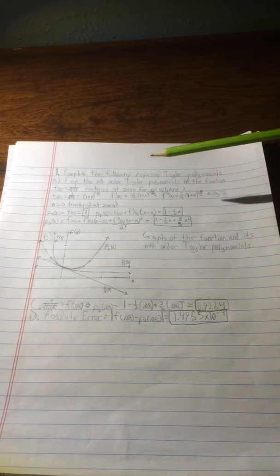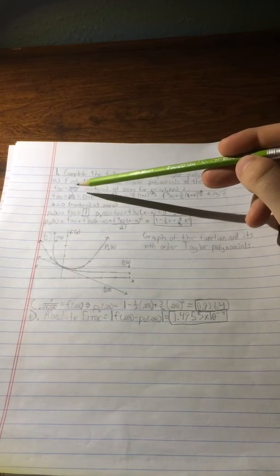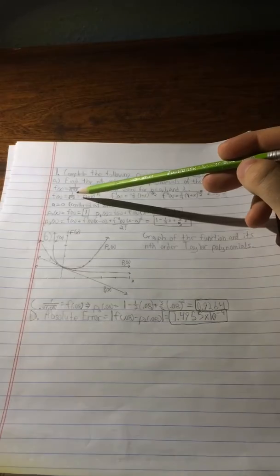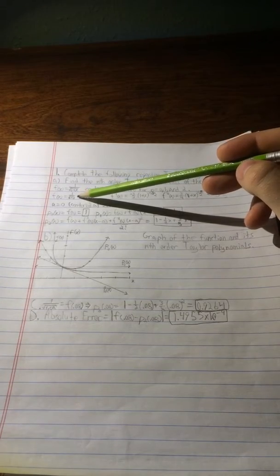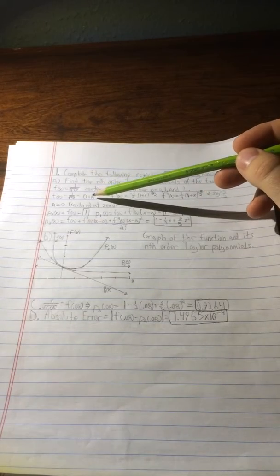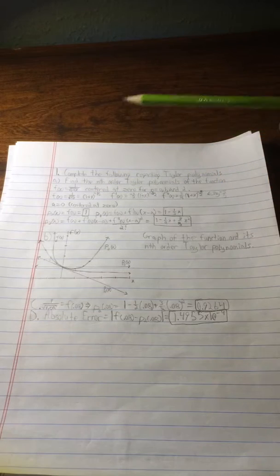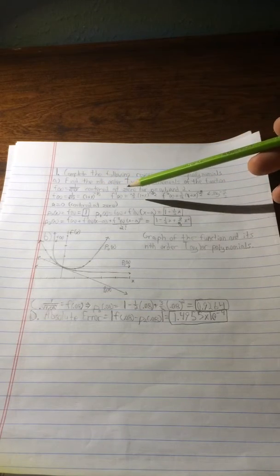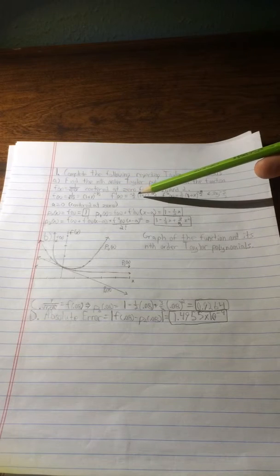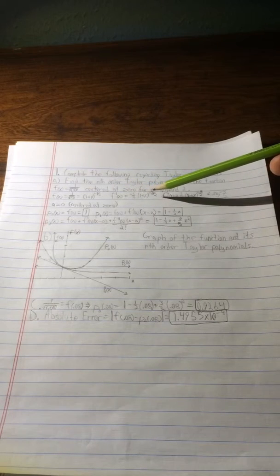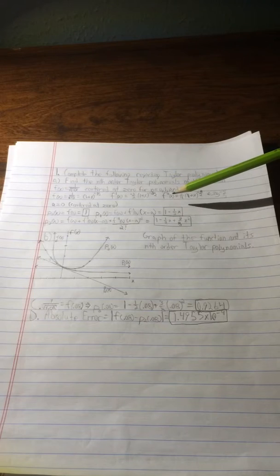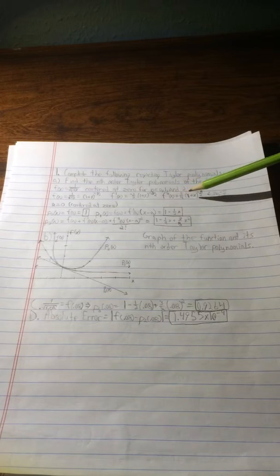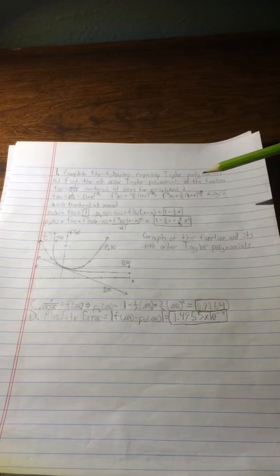Alright, so I'll start by stating the function f of x is equal to 1 divided by the square root of 1 plus x. I'll rewrite the function as 1 plus x to the power of negative 1/2, and then I'll calculate the derivatives of the function. The first derivative is negative 1/2 quantity 1 plus x to the power of negative 3/2. The second derivative is 3/4 quantity 1 plus x to the power of negative 5/2.